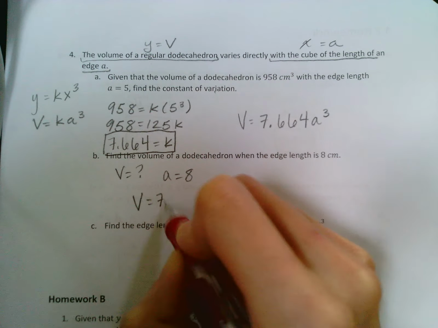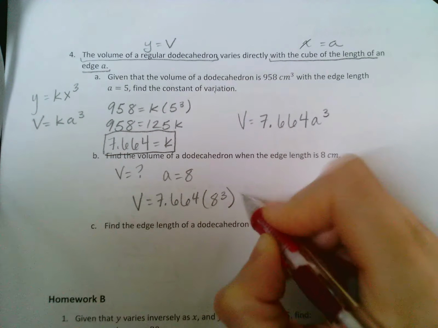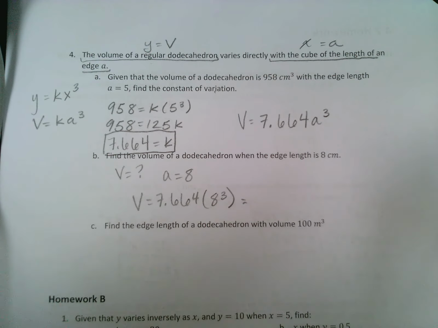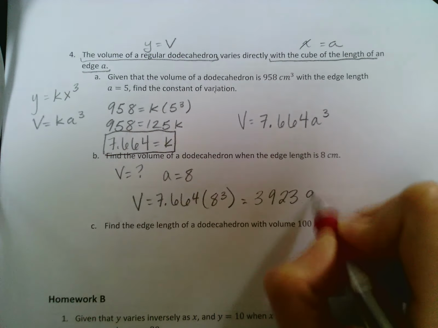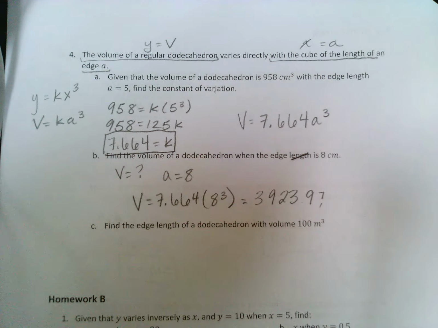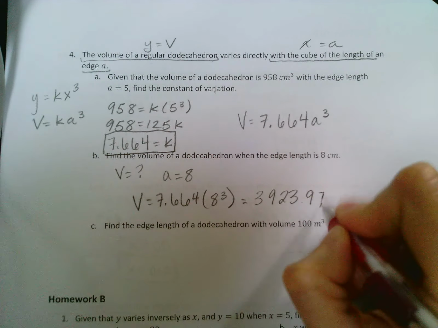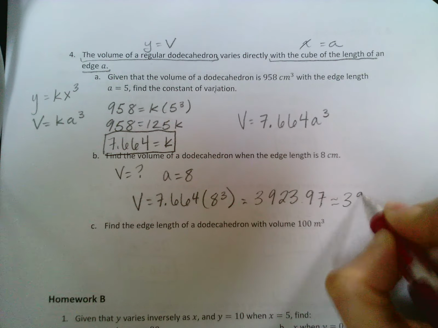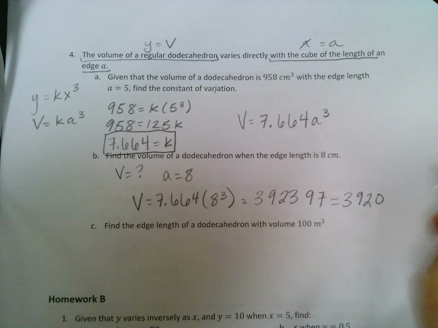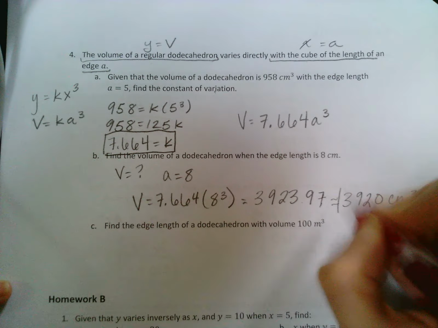So volume equals 7.664 times 8 cubed. 7.664 times 8 cubed is 3,923.97. To three significant figures, 3,920 centimeters cubed.